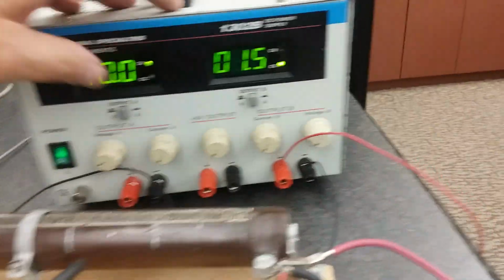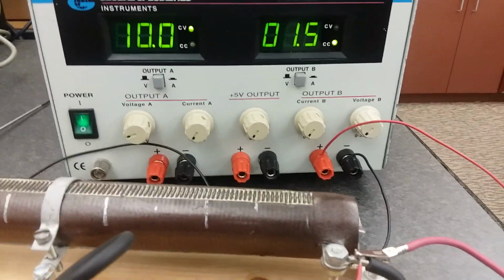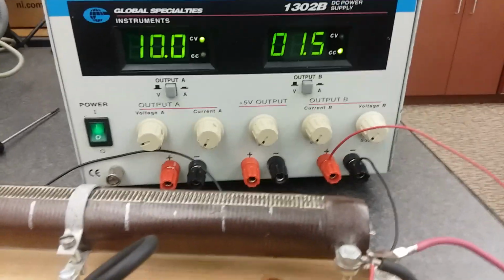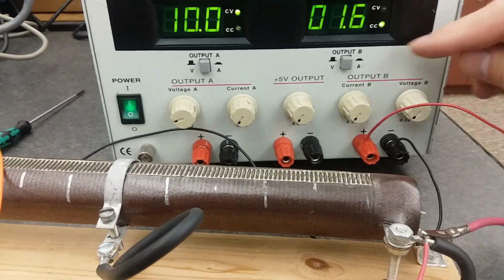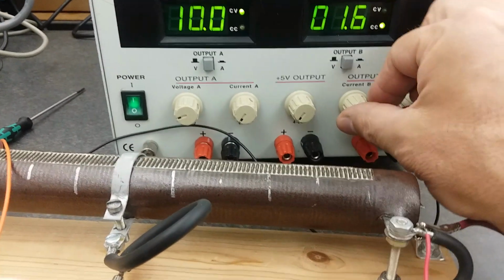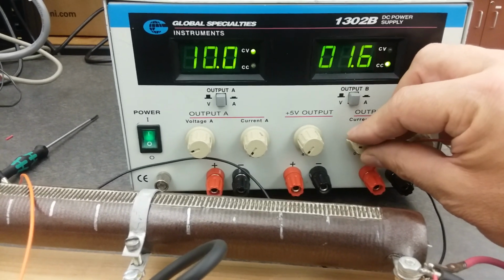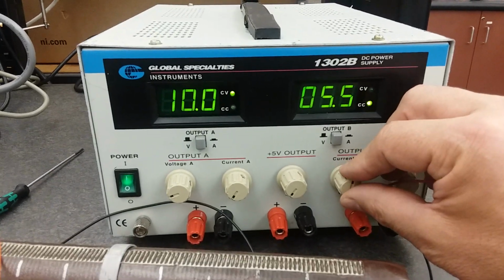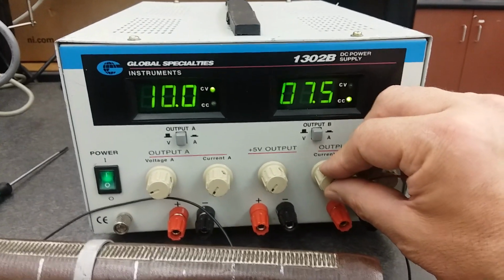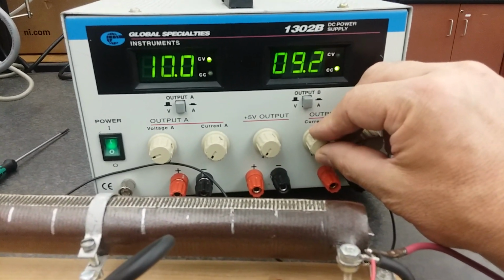Alright, so I've turned on my power meter here, and as we look at this right now, my voltage is maybe about a volt. Okay, and as I crank this up, I can crank my voltage up. I'm actually just using the current knob here because this resistor is such a low resistance.